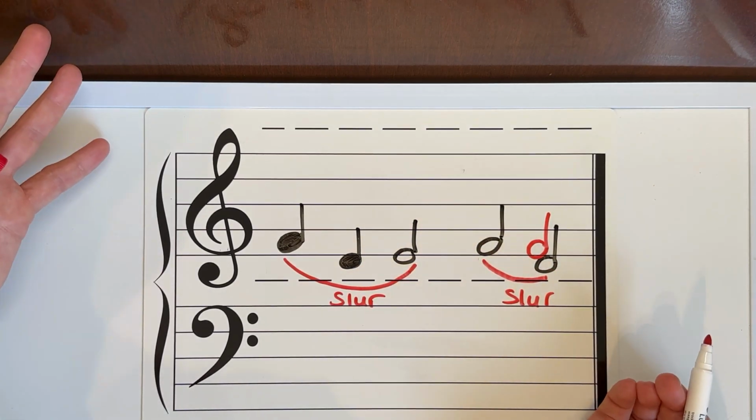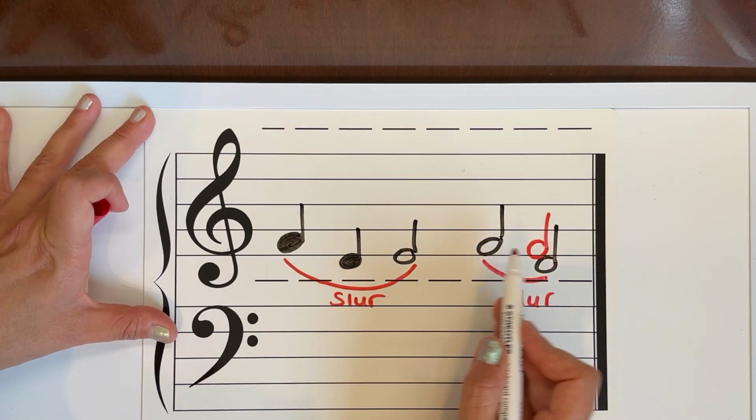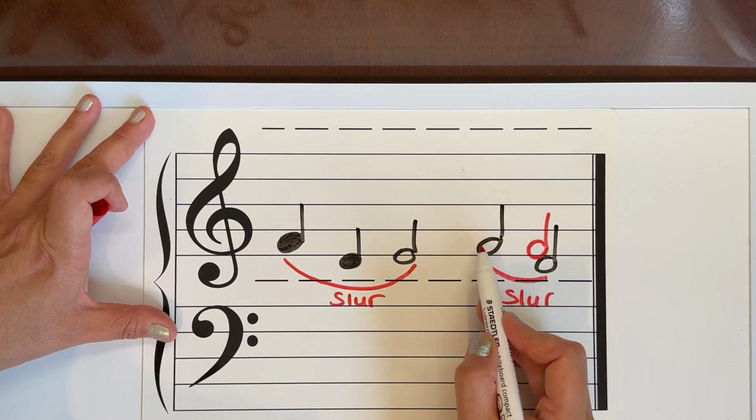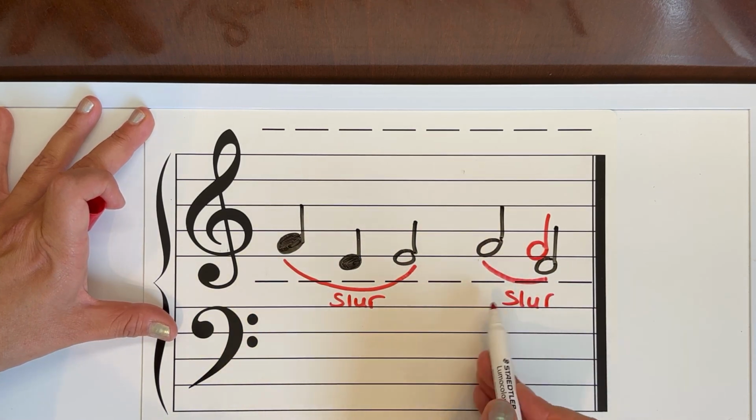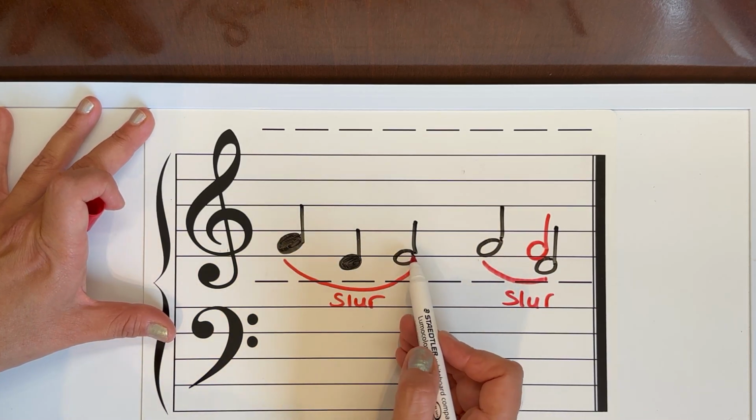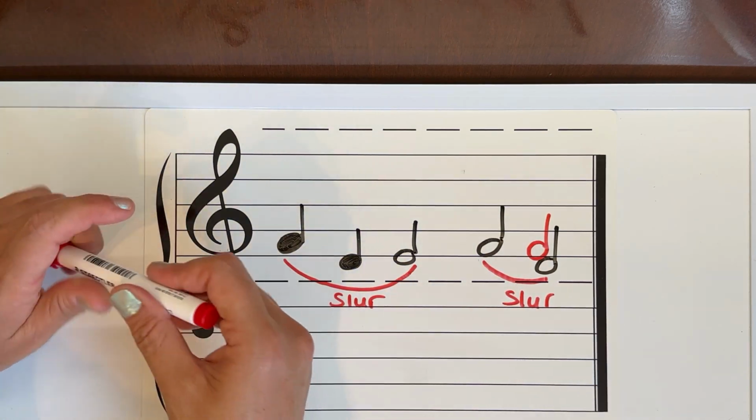You would trip over, right? You can't walk. So it has to be the same shoe that you're tying the laces to, all right? So this is a slur. And usually with a slur, you're going to find many notes, not just 2. We usually have a lot of notes.